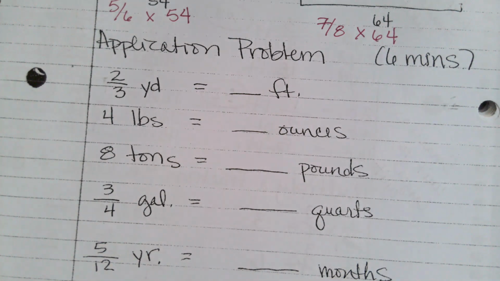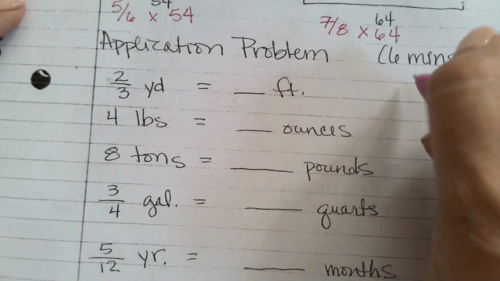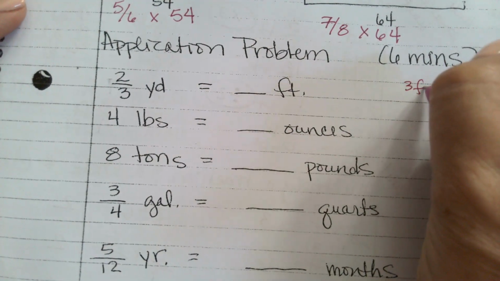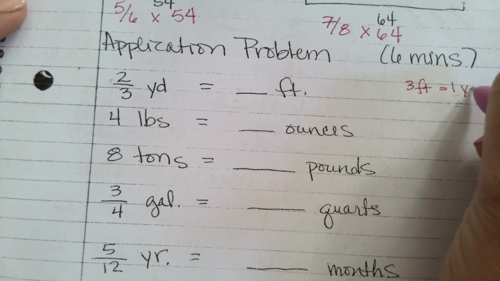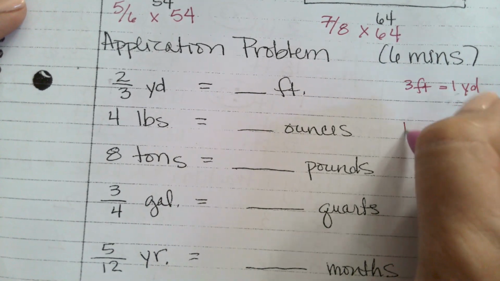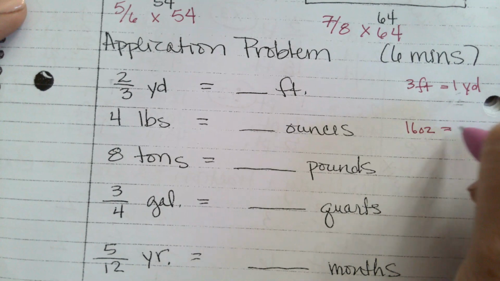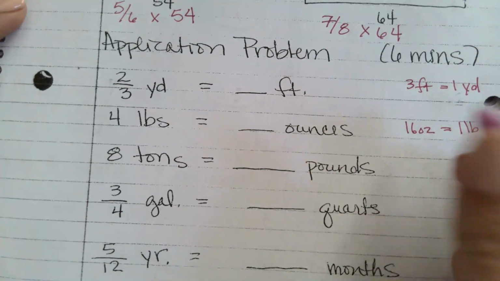Now, going to yards to feet, pounds to ounces, tons, just so you know, there are 3 feet in 1 yard. There are 16 ounces in 1 pound.